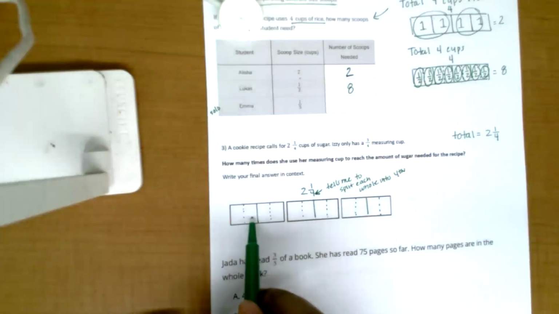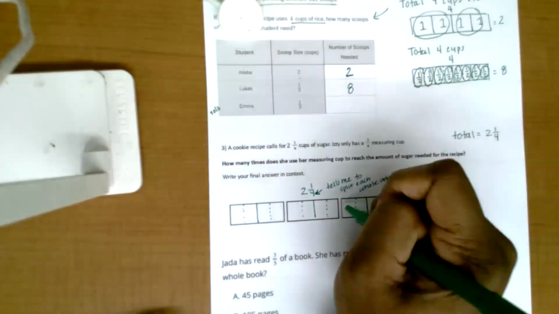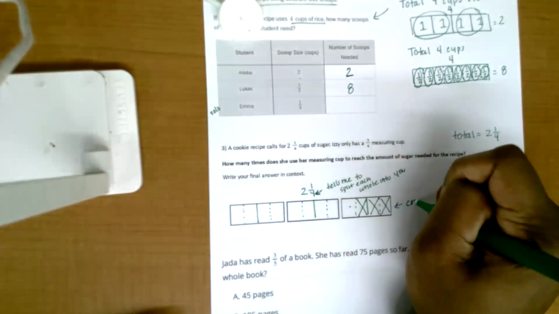However, this is three wholes and I need to represent 2 and 1/4. So this is one whole, this is two wholes. This would be 2 and 1/4. So what do I do with the rest? Cross out the rest. Cross out part of the total, not needed.